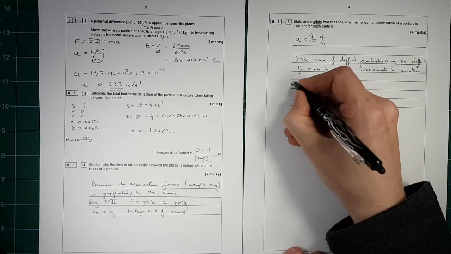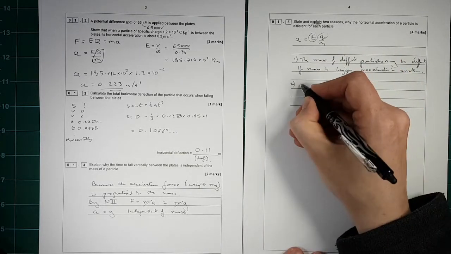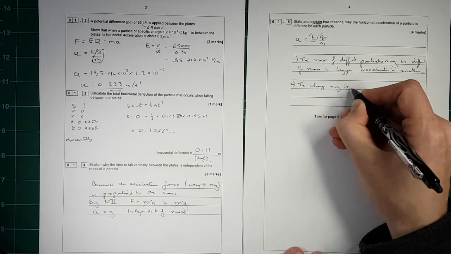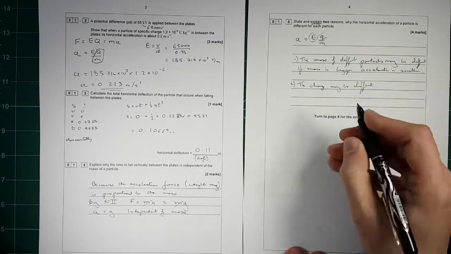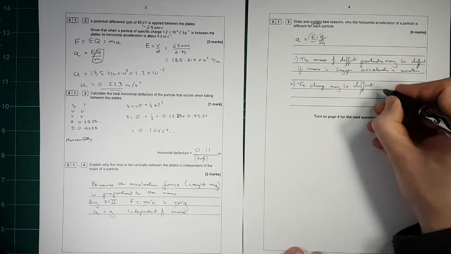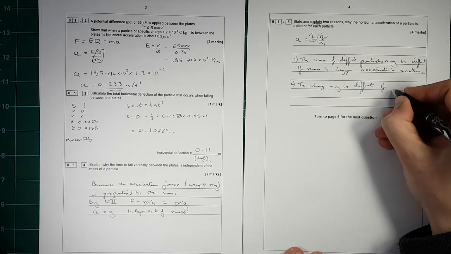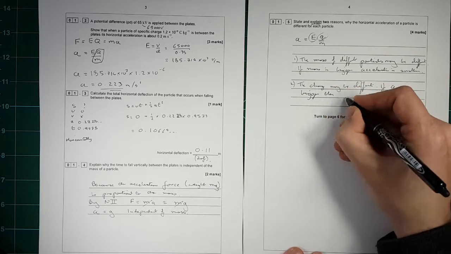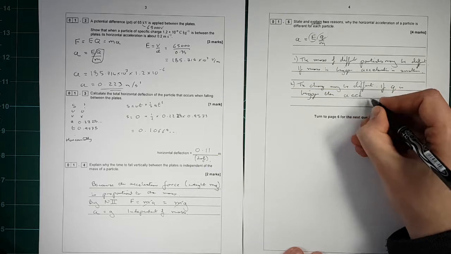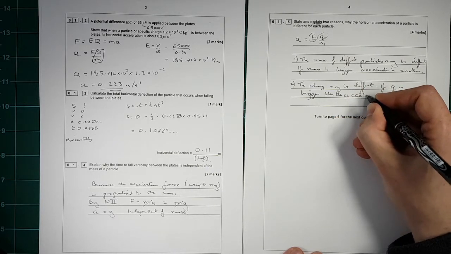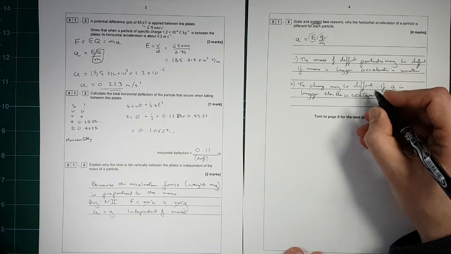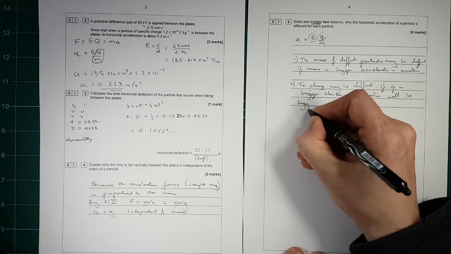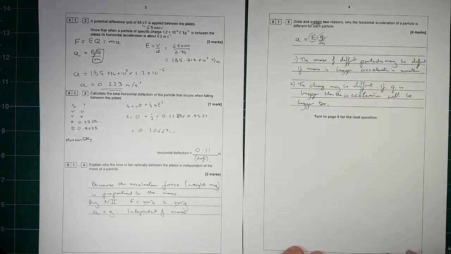Okay, reason 2, well, that's that one, charge. So the charge may be different. And then what happens if charge is increased, then the acceleration will increase in this time because it's on the top. So if Q is bigger, then the acceleration will be bigger. Okay, sorry, my bad writing there.